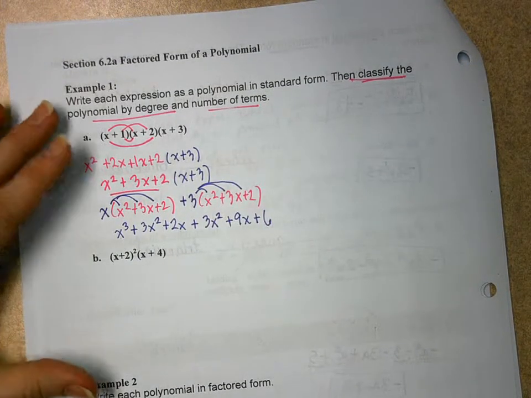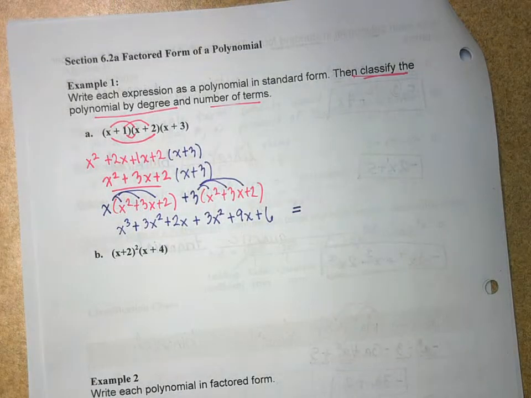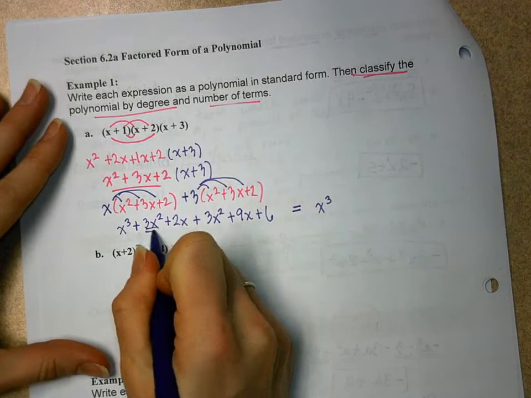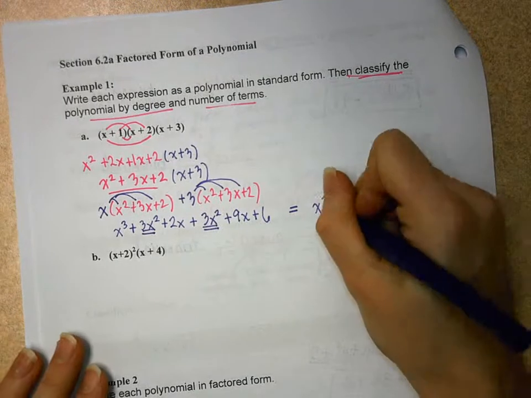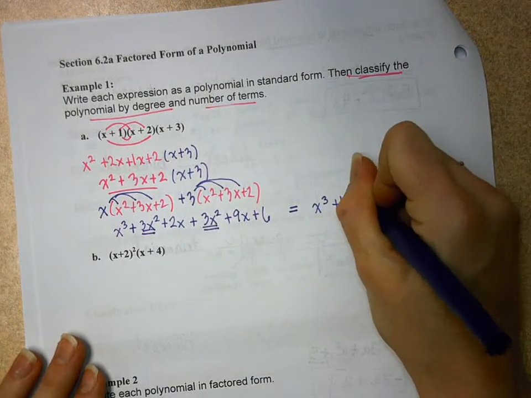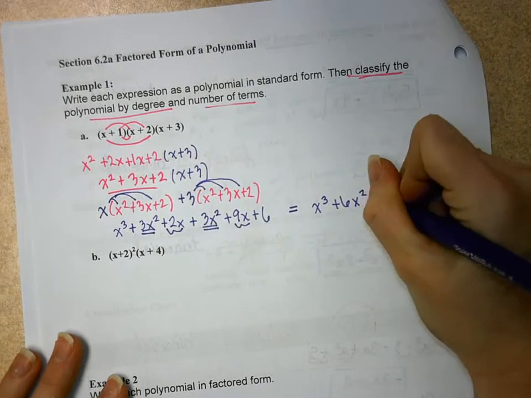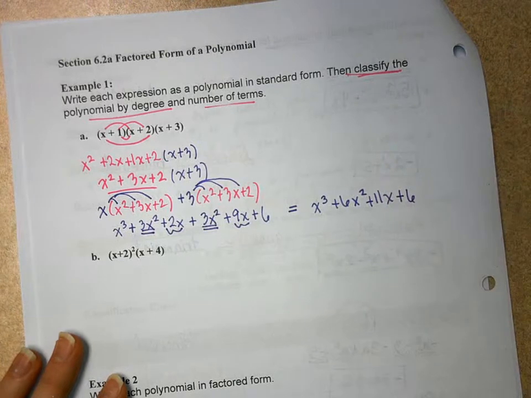And now if I'm putting this into standard form, which variable has to come first? X cubed, good. Then the squareds I need to combine, 3x squared and 3x squared. What does that come out to be? 6x squared. The 2x and the 9x, what does that come out to be? 11x. And then finally the constant at the end becomes the plus 6.